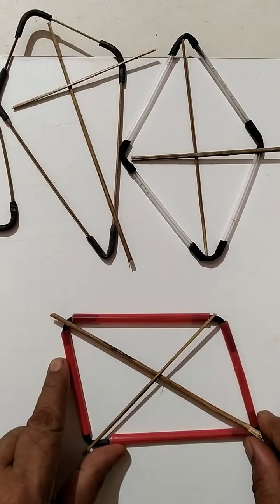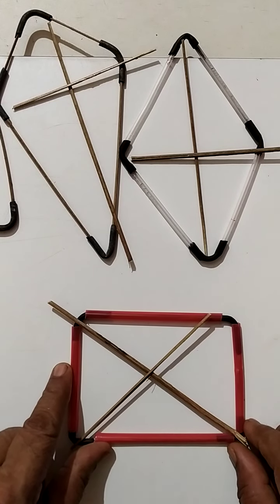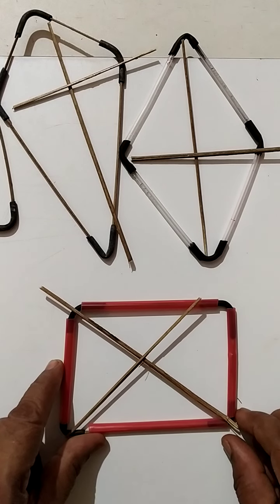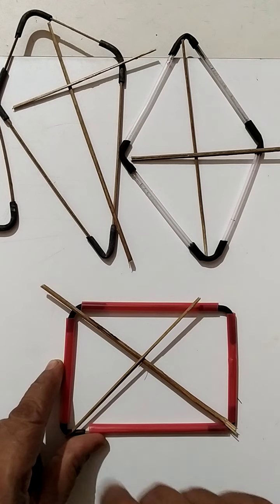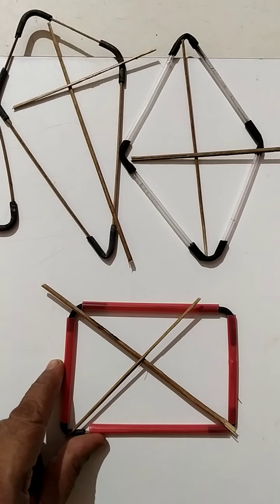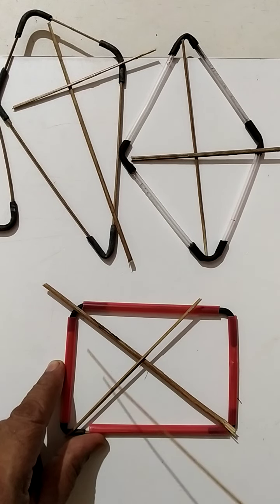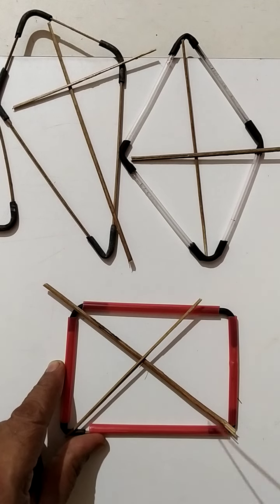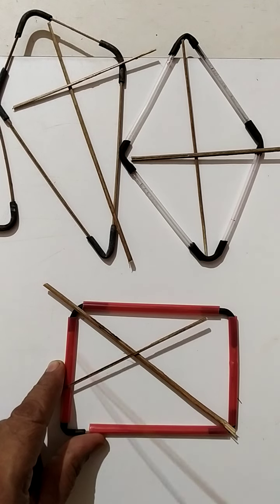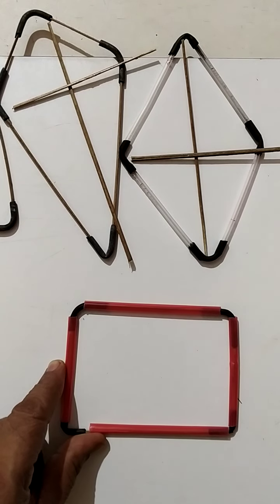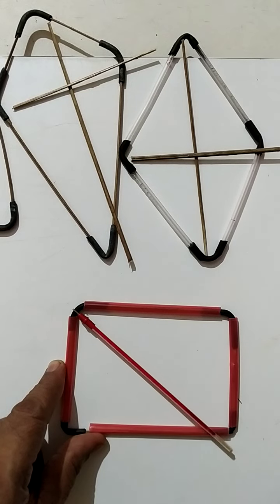See, a parallelogram can be turned into a rectangle. Now, let me change the angle. See, I have changed the angle. Now it forms a rectangle. All the qualities of the parallelogram are with the rectangle. See, opposite sides are equal, opposite sides are parallel, and the only difference is the angles: all the angles are 90 degrees. And in the case of a rectangle, the diagonals are equal.